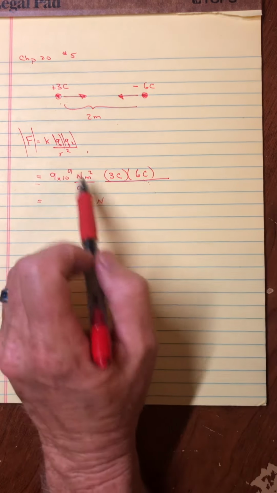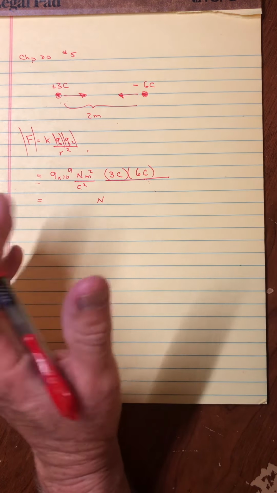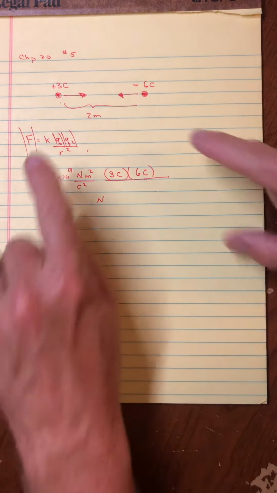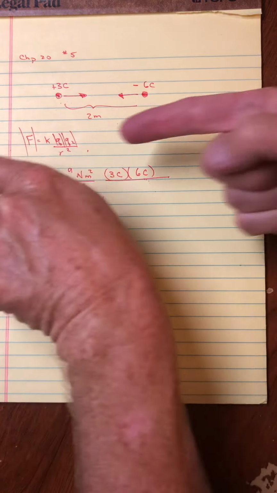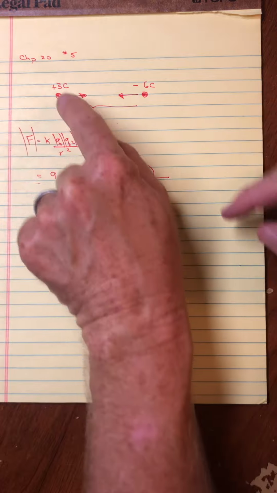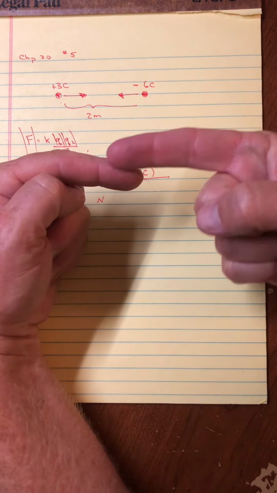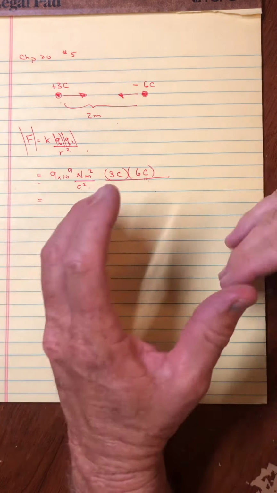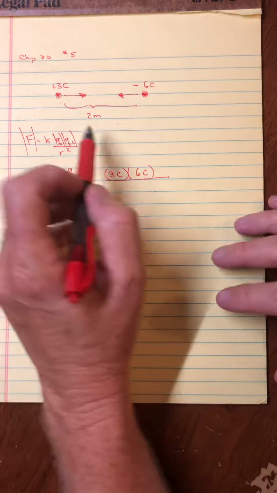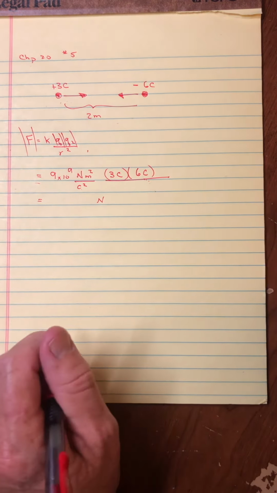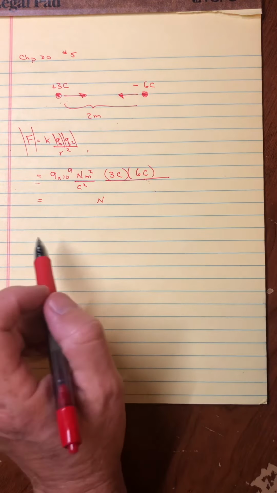If I put in the negative and got a negative force, I might misinterpret that and think the force on each of these is in the negative direction. That's not the case. The 3 is pulled in the positive direction, and the negative 6 is pulled in the negative direction. So the negative just means they attract. I find it easier to say they attract, realize one's going to be positive and one negative, and just calculate the absolute value. That's the approach I'm taking.